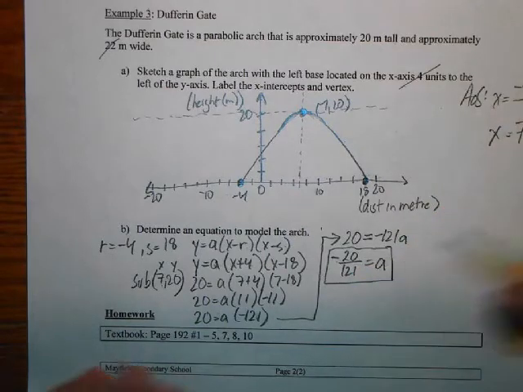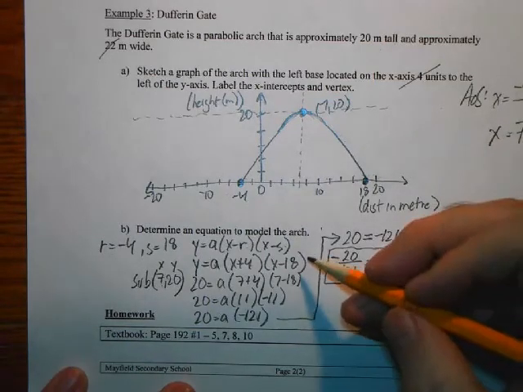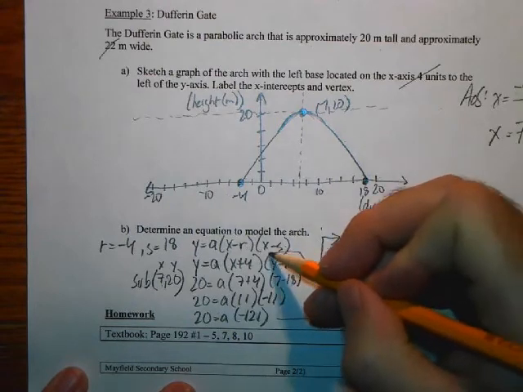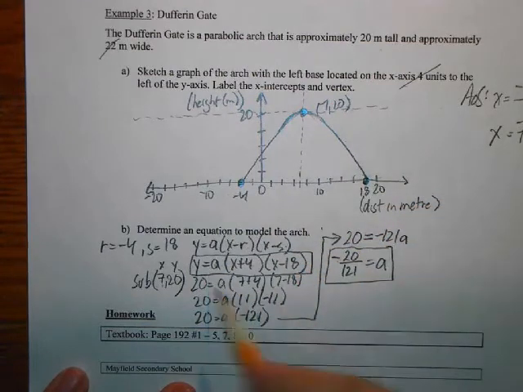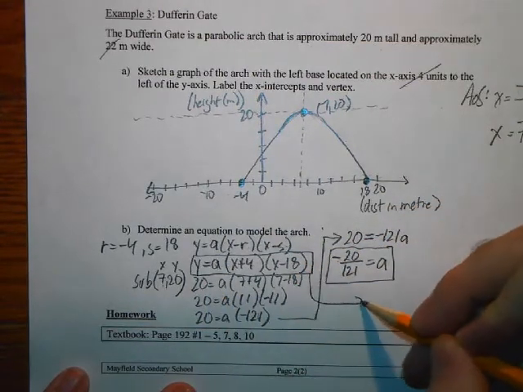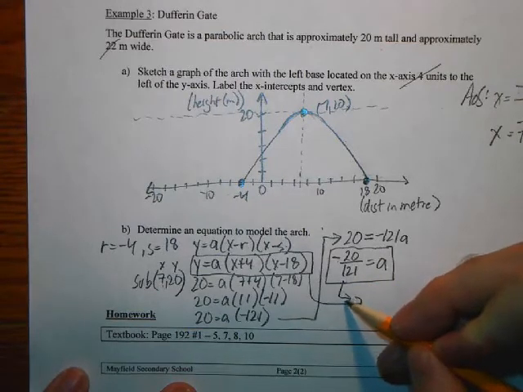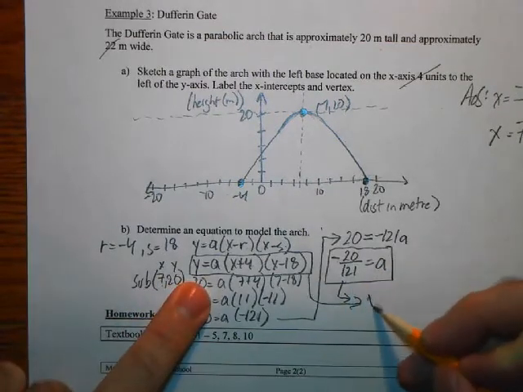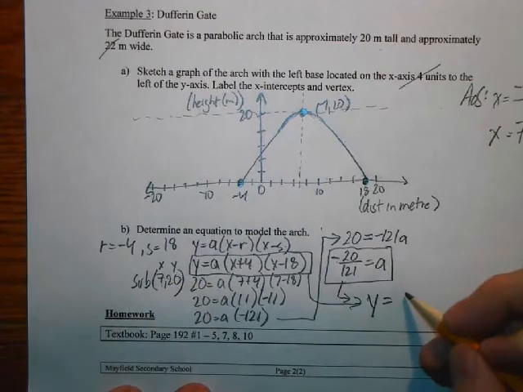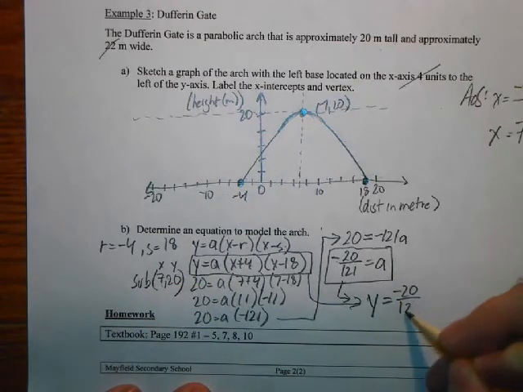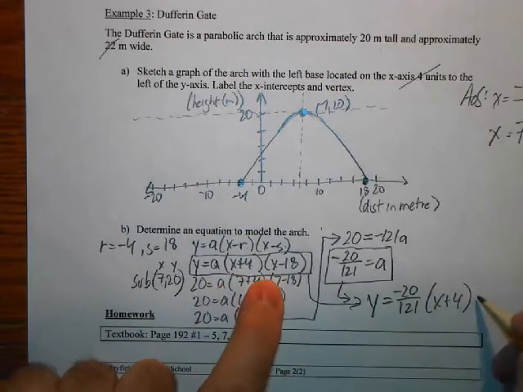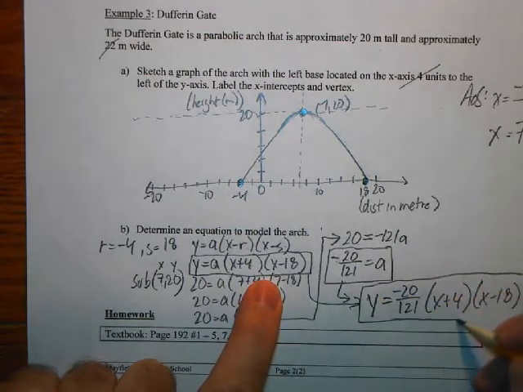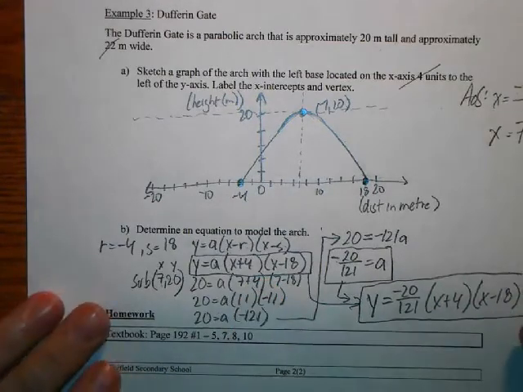Okay, so are we done? Not quite. I'm going to take two things. Remember this version of the equation that we thought we were almost done with? But then I said, well, we have to get A. So I'm going to start with that, and I'm going to plug in this A value that we just got and put both things together. So A equals negative 20 over 121, and then the rest of it, x plus 4 and x minus 18. There's my equation of this parabola, and you can see it's in factored form.